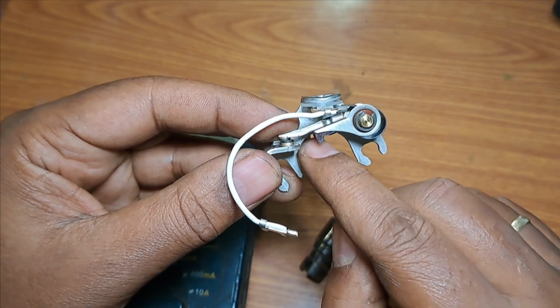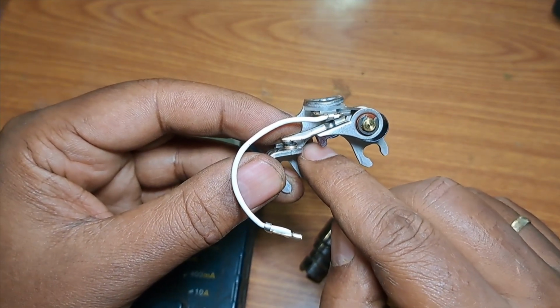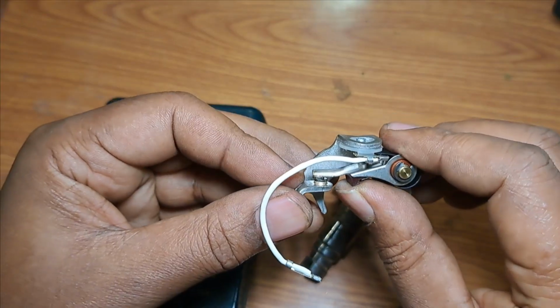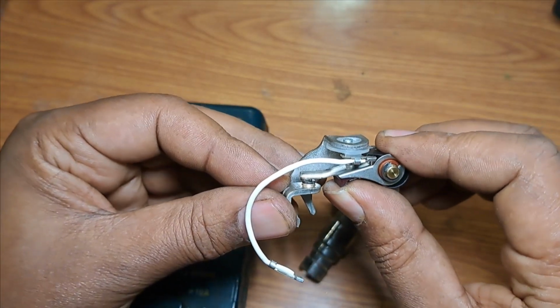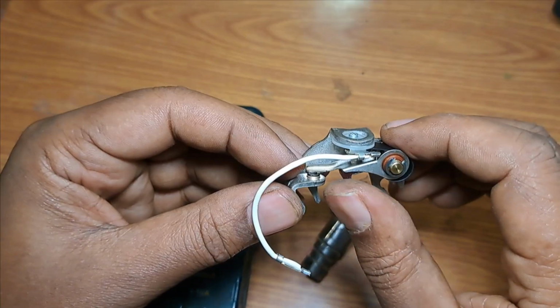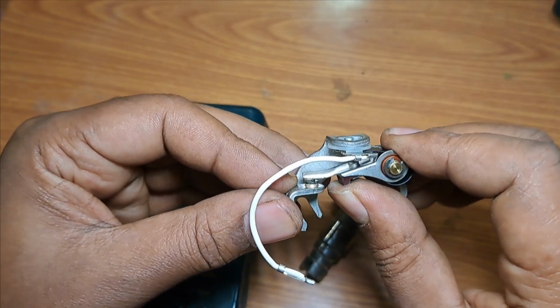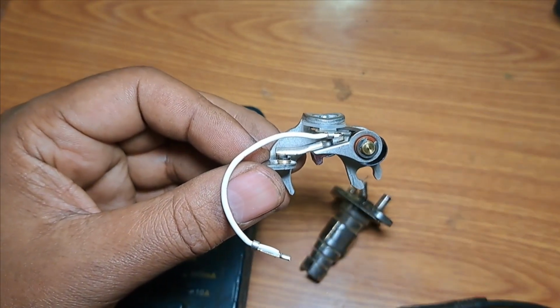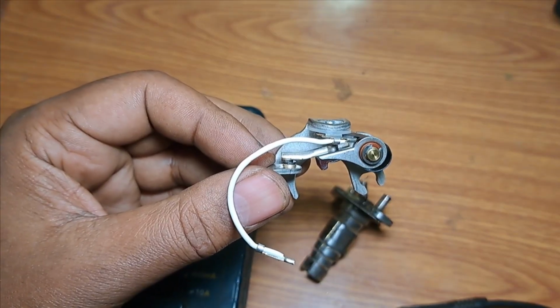The nylon wheel can wear down, reducing the gap. And as both contact points wear out, the points may remain fully closed or may open only slightly. That can cause excessive arcing, and magnetic field collapse will be reduced, so we have a weak spark.